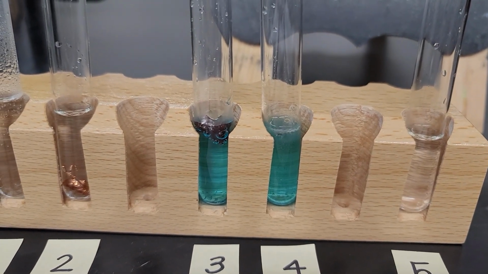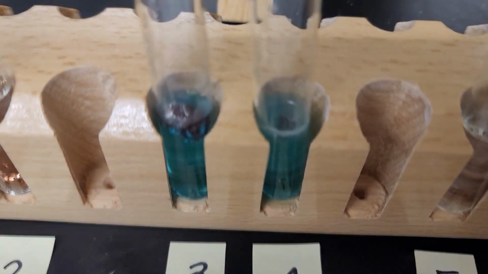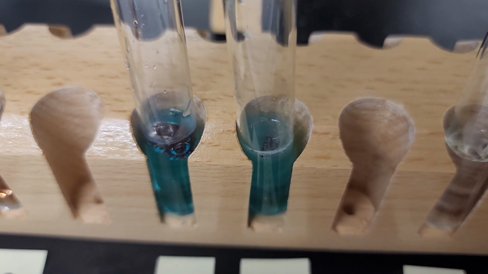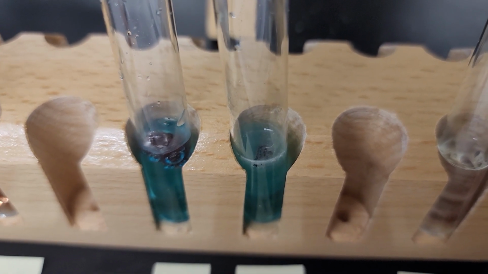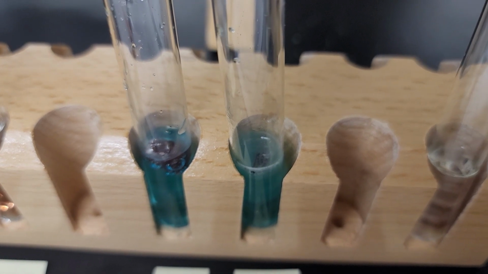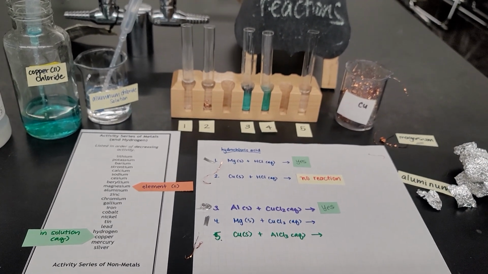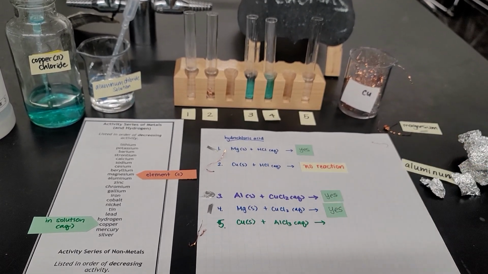It's starting to bubble a little bit. Let me change the angle. You can also see something brown, like a reddish brownish color, being formed. So yes, there is a reaction. There is something taking place.